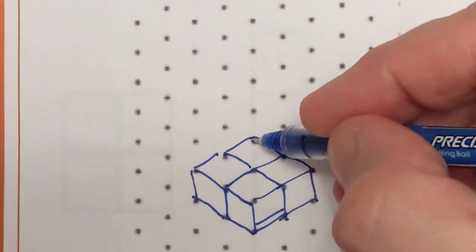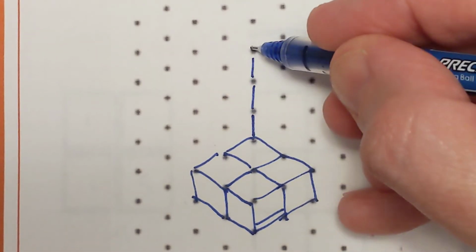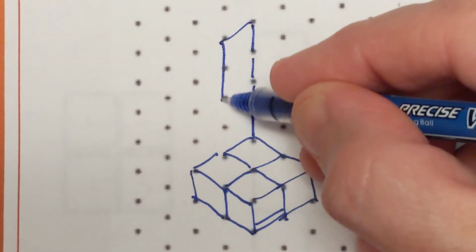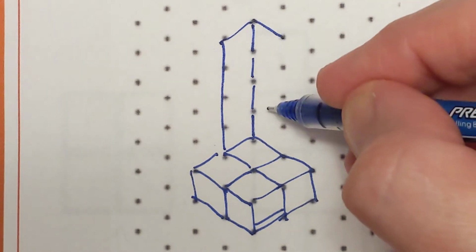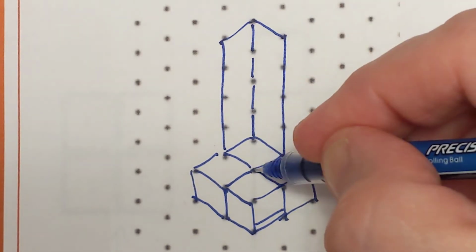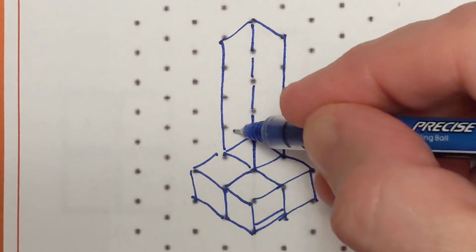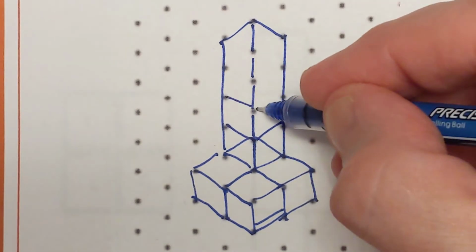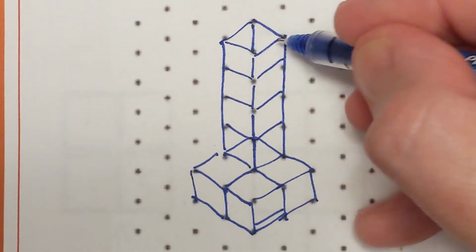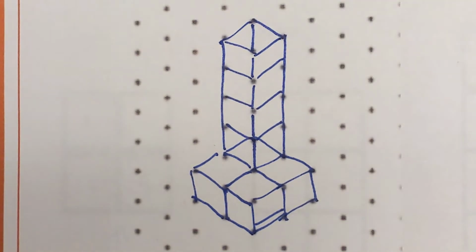So back here, my back tower, this is 1. This would be 2, 3, 4, 5. So this would be my 5th square. It's one way to look at this. Okay, so that's the first one, and then this is the second one, third one, fourth one, fifth one. So there's my back tower.